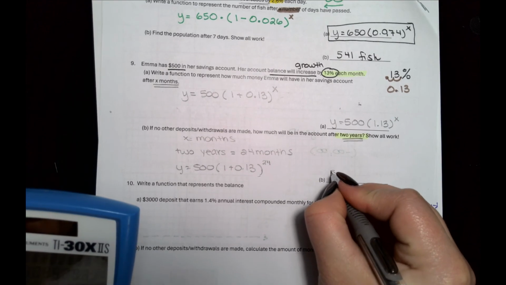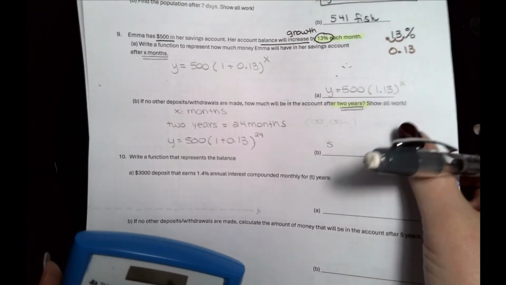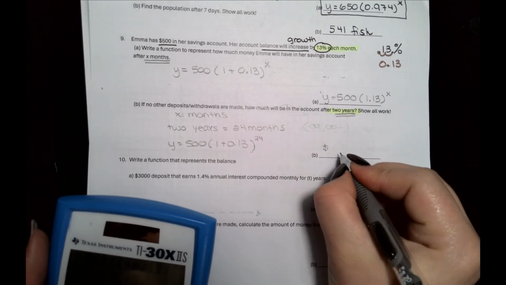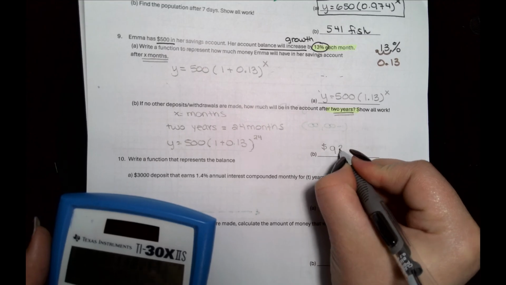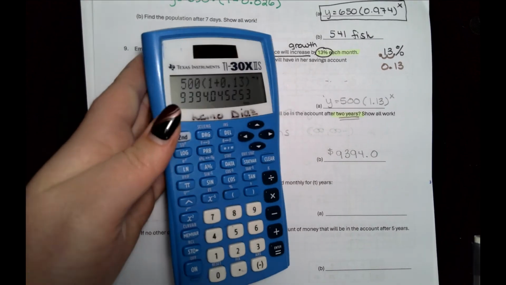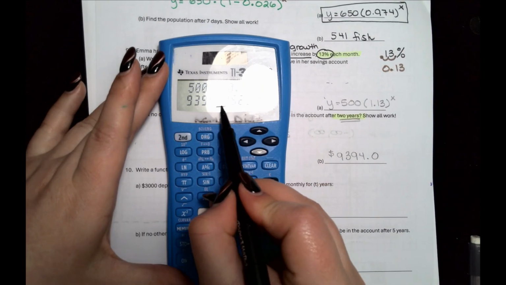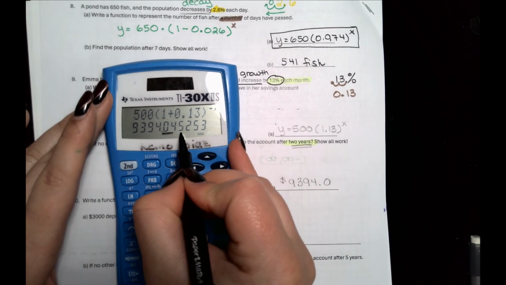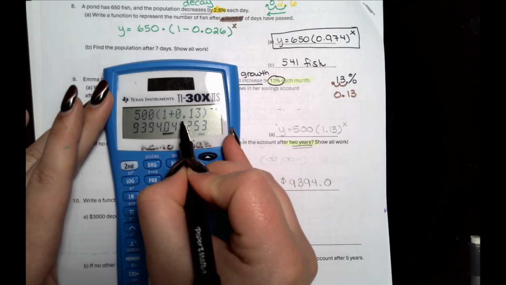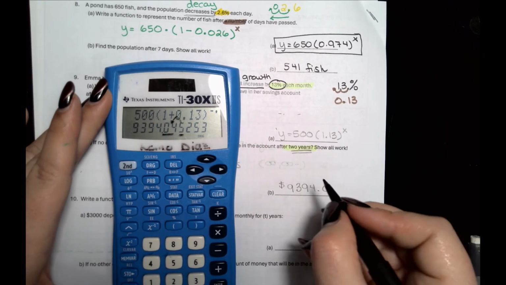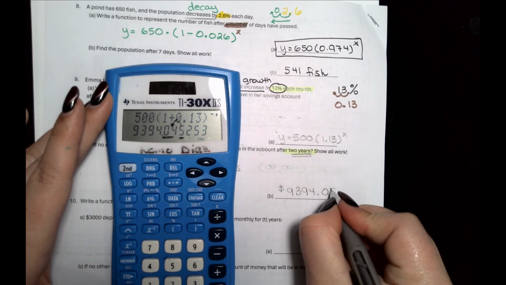Okay, so we're talking about money. Money needs a dollar symbol for us. This is $9,394 and 0. Now be careful. Money has 2 decimal places, so I need these 2 decimal places. If we take a look at the next one, this is a 5. That means my number in front, this 4, will be rounded up to 5.